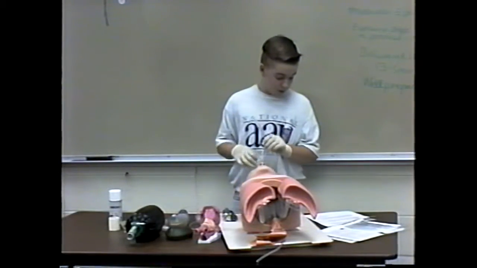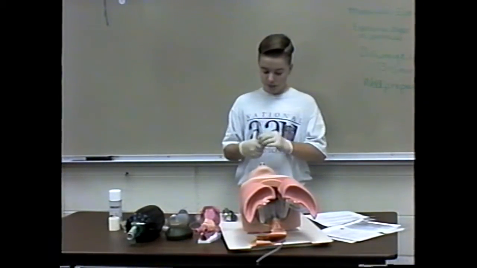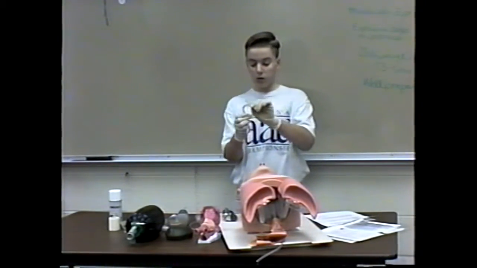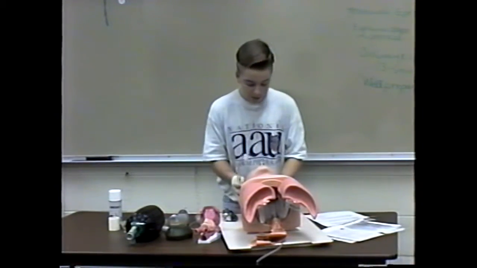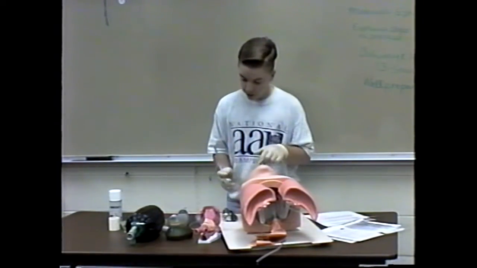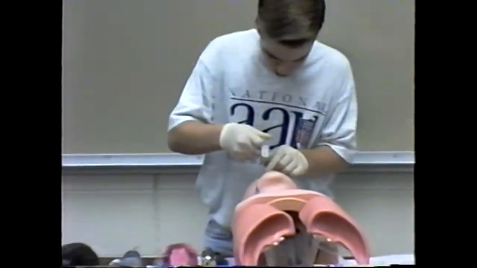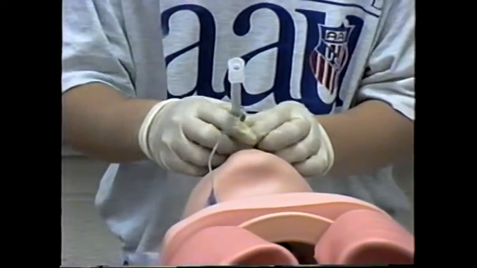Inserting the nasal, you roll the tube up into a little ball, or little circles like this, to form the shape of the nostril. Again, you would hyperventilate the patient. The tube goes down either nostril, it really doesn't matter.